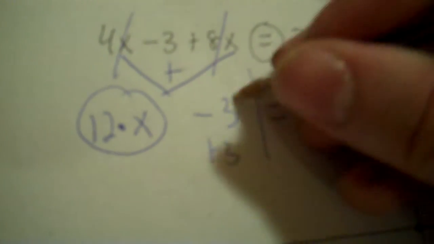So plus 3, 33 plus 3 is 36. Then divide by 12. And I find what 36 divided by 12 is. It's going to be 3.